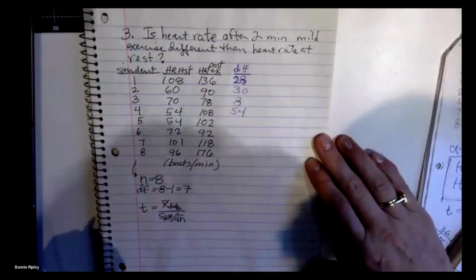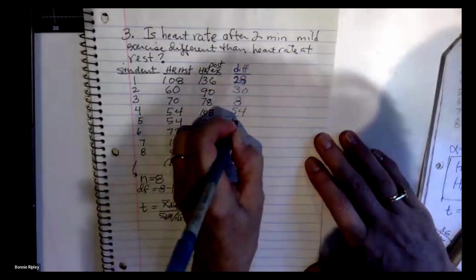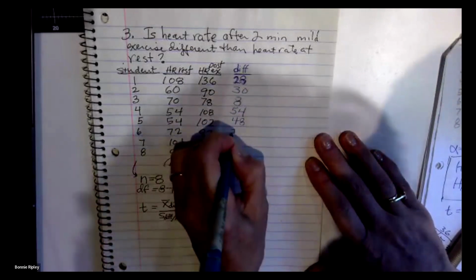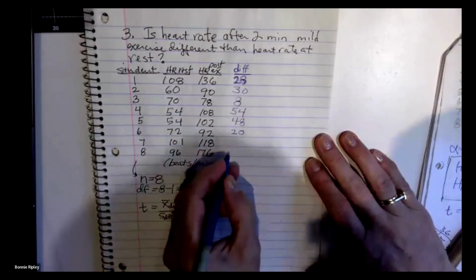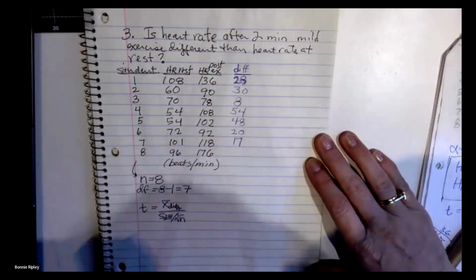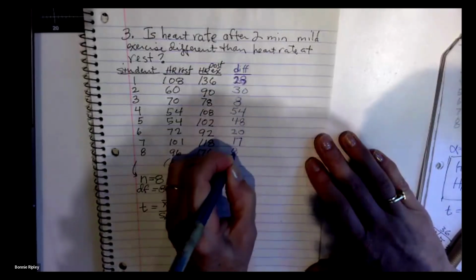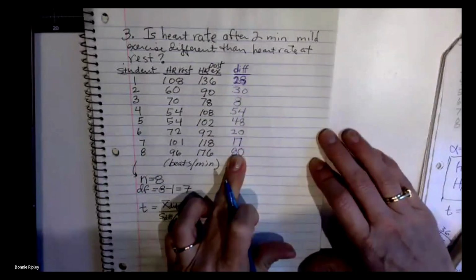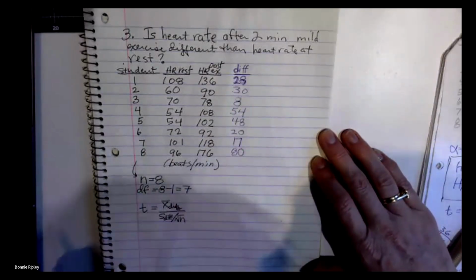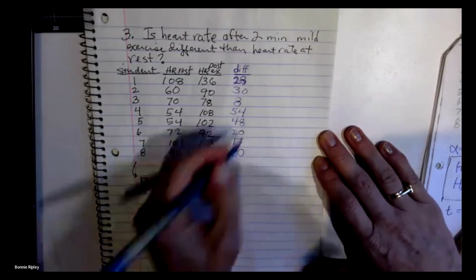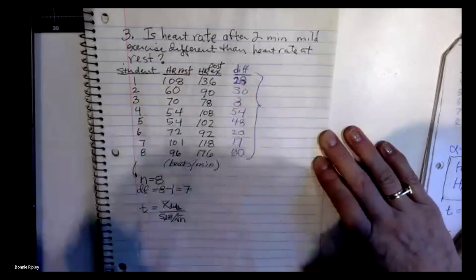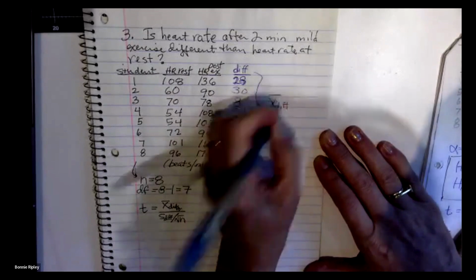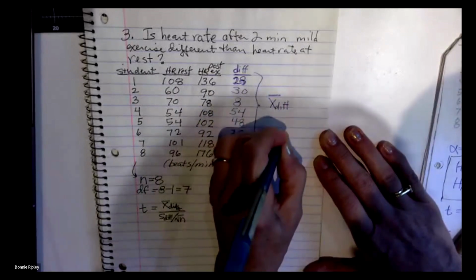So 28, 38, 54, 48, 7, 20, 17. Right, so once we have these differences, then we can use Excel or we can use our calculator. We're going to use these differences in order to calculate our X bar diff and our little s diff.